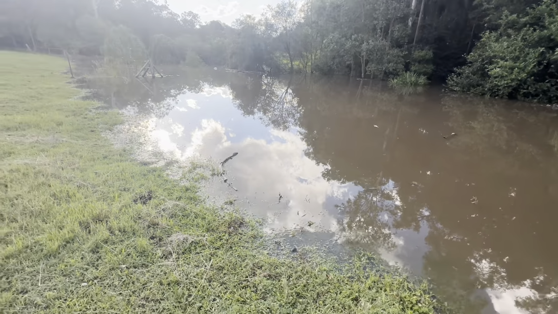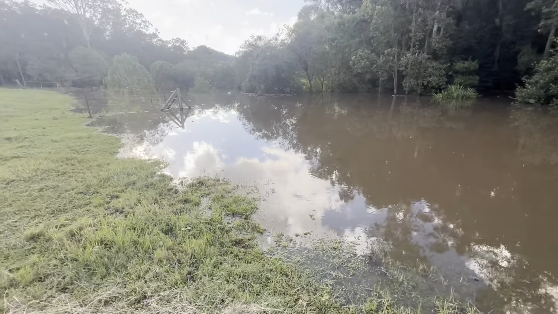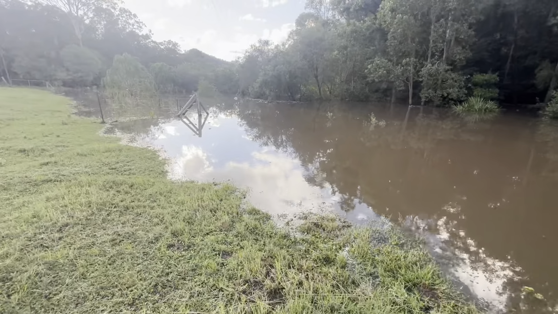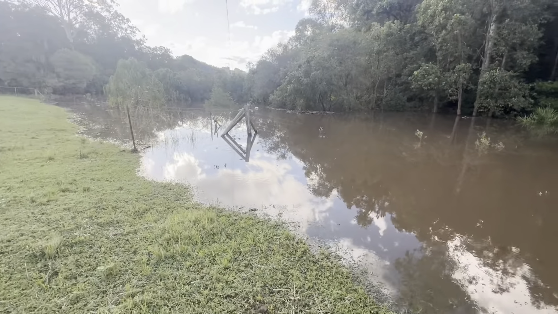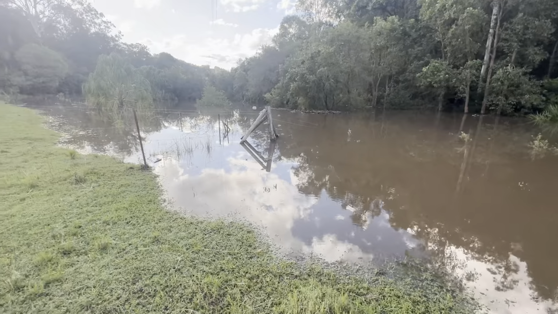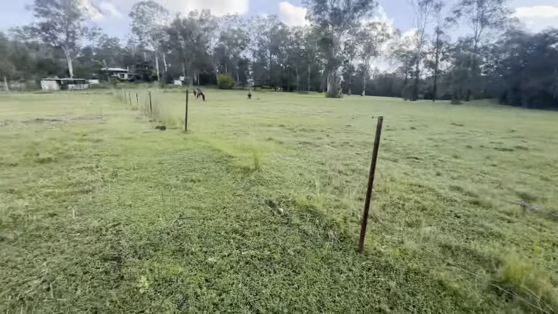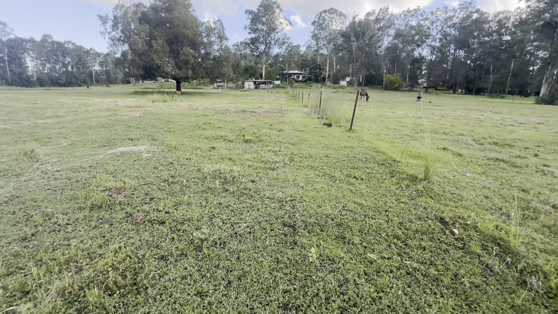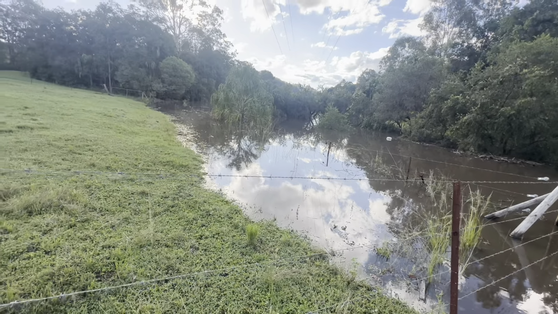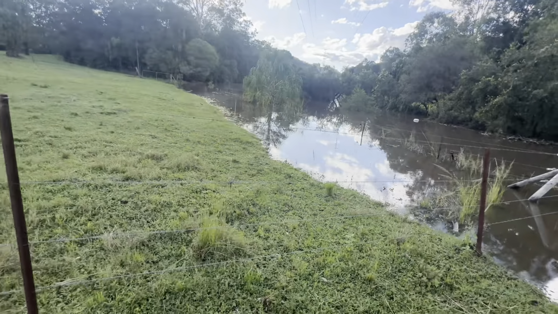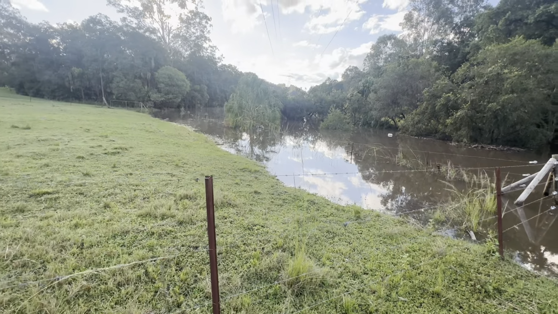It's actually the river level rising, and it peaked probably around 3 or 4 hours ago. Since then it's slowly going down. So this is basically the backflow of the river that's causing the flood. Luckily it's not going up the paddock towards the house, which it has done before, and it's only down here. It would have been up a bit higher, probably closer to this fence post.